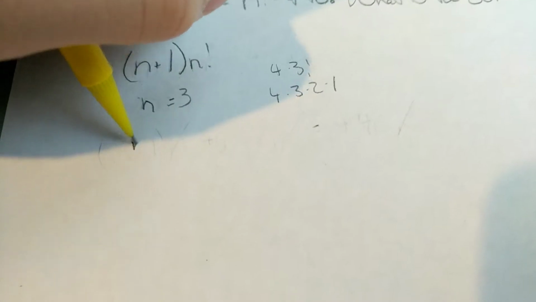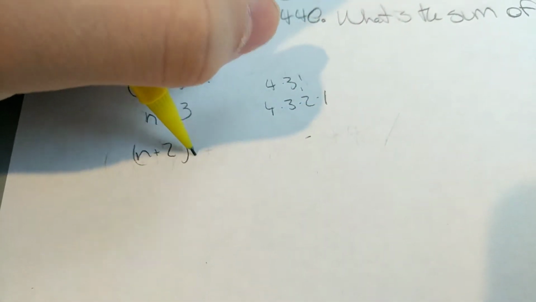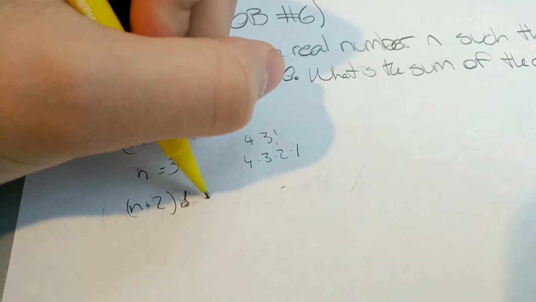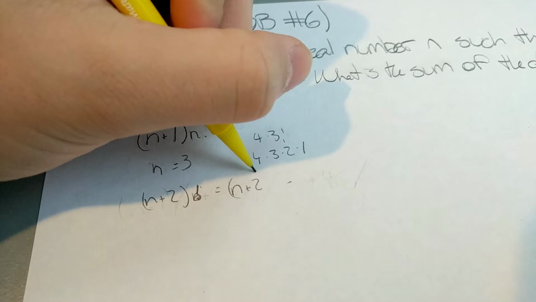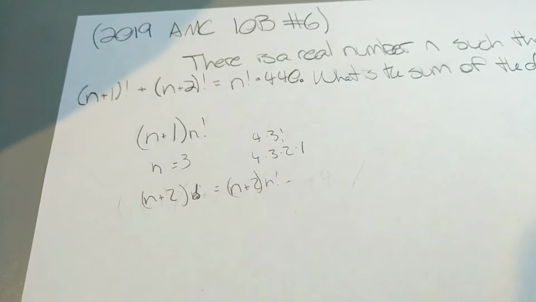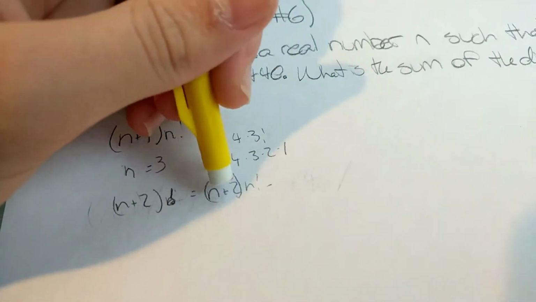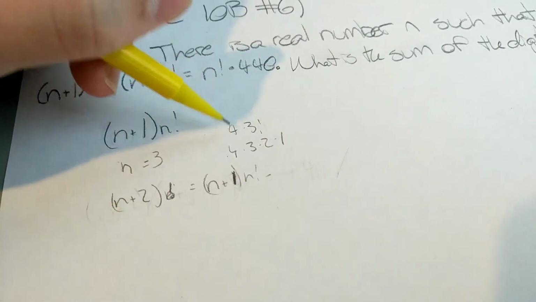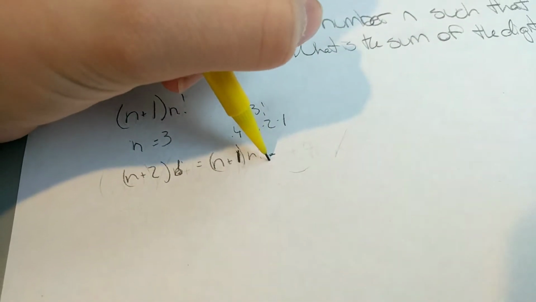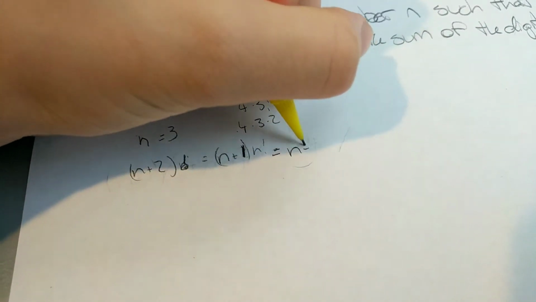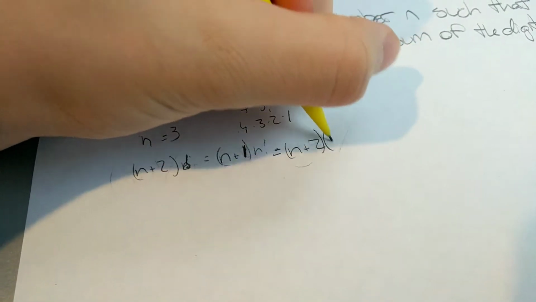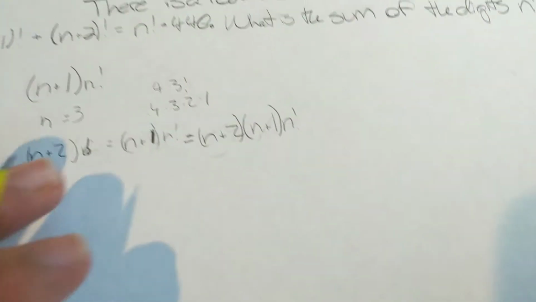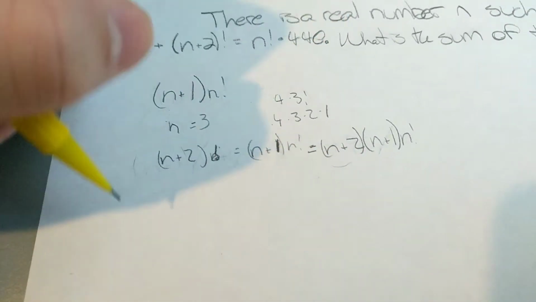Now when I have (n+2)!, that is going to be equal to (n+2) times (n+1)!, or (n+1) times n!. And you could use that by having the same logic up in here. So (n+2)! is actually equal to (n+2) times (n+1) times n!. So I'm going to rewrite this equation down here.